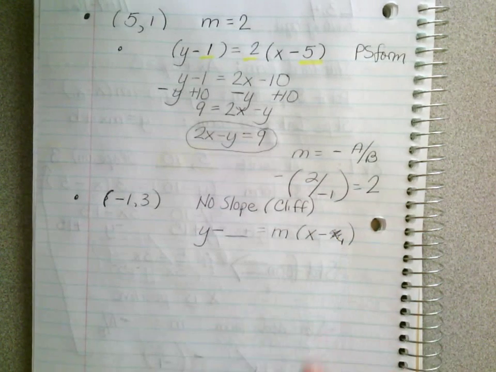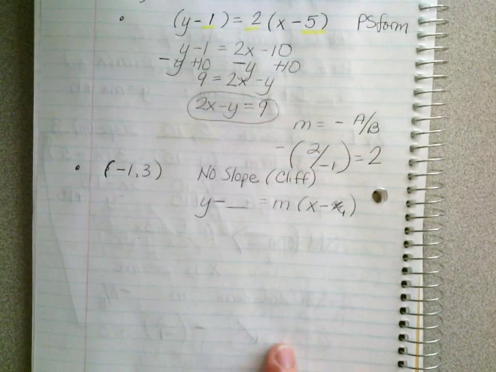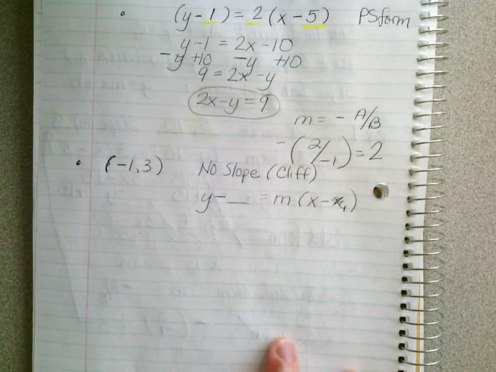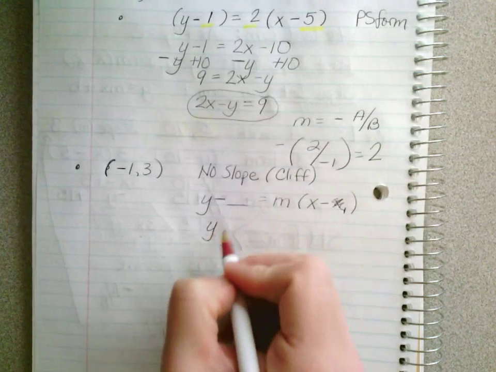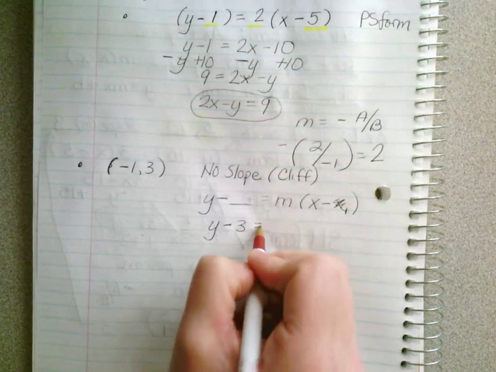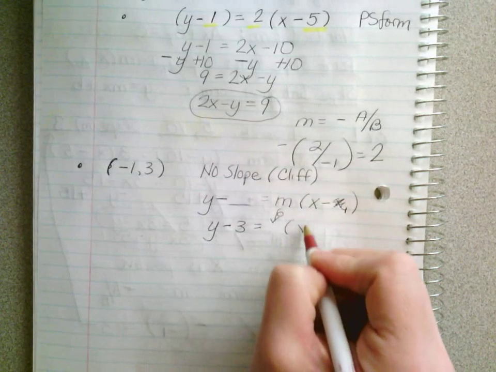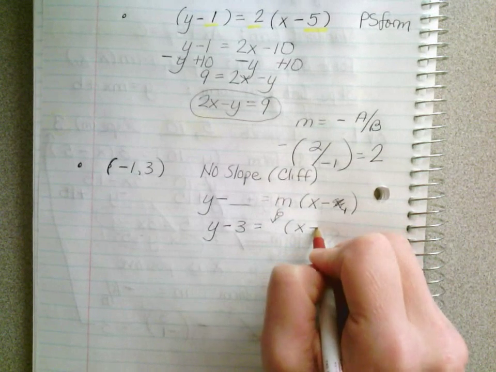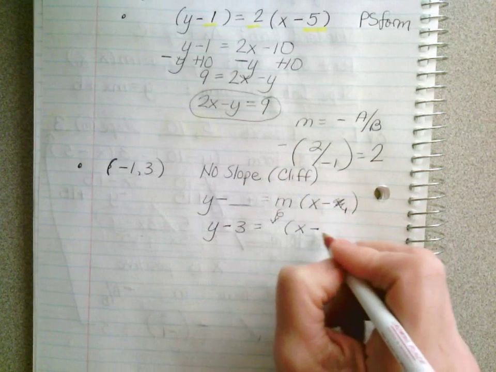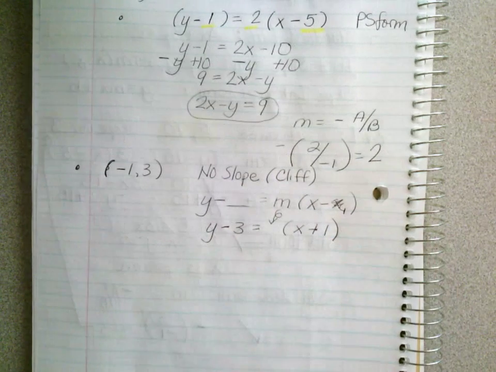Wait, if there's no slope, bear with me here a second. y minus 3 equals, I don't know what to do here, x minus x1, which is -1.